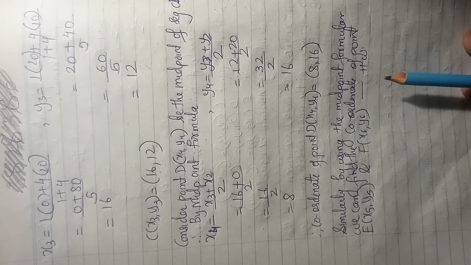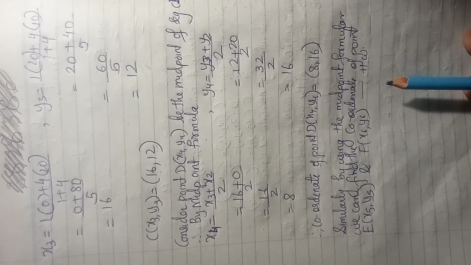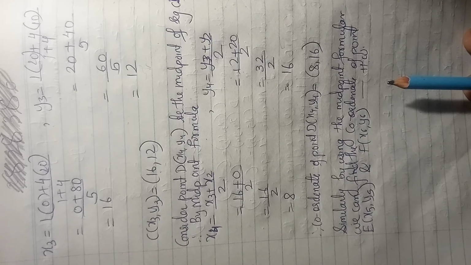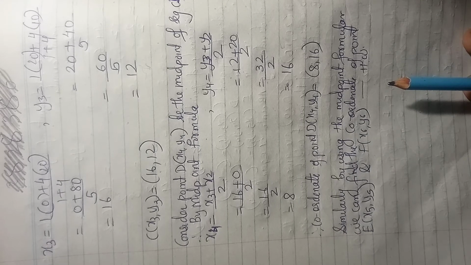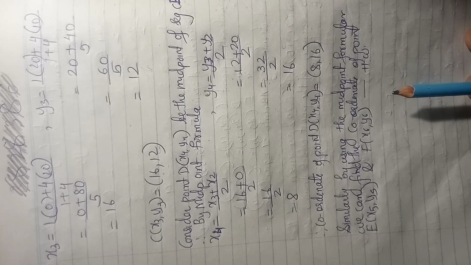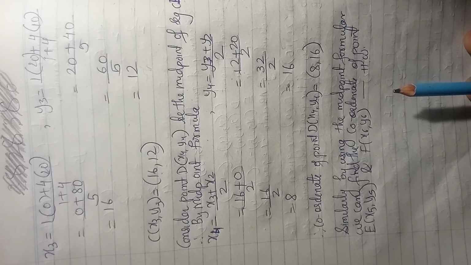I hope the sum is very clear. Still, if you have any doubt, you are free to ask. Here we have completed this lesson. The last exercise of this lesson, the formula of the slope and sums based on the slope, is omitted this academic year. So we have completed the lesson of coordinate geometry. For the remaining lessons, we can start with a new video. Till then, have a great day.